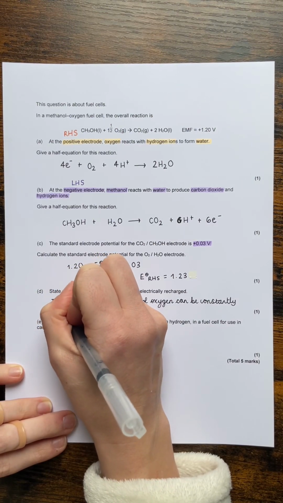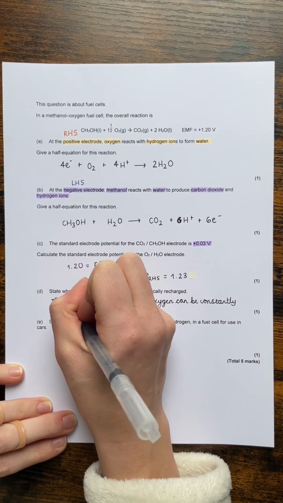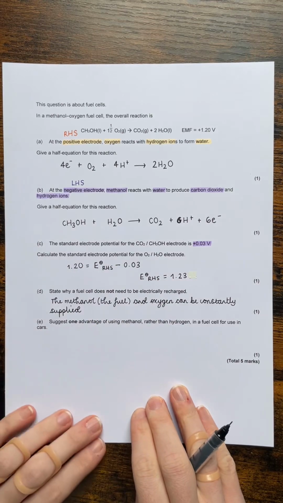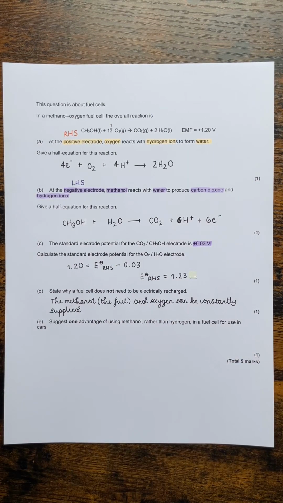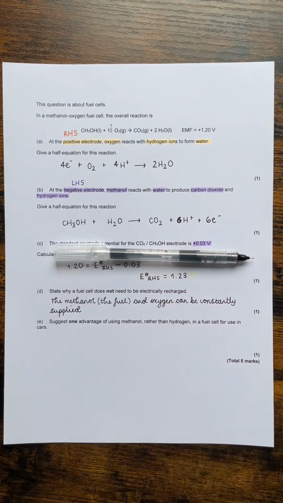And if we were to think about what the graph of EMF against time would look like for a fuel cell, it would be a horizontal flat line like that, because the voltage that we can generate from a fuel cell is the same because we are constantly supplying the fuel and oxygen.